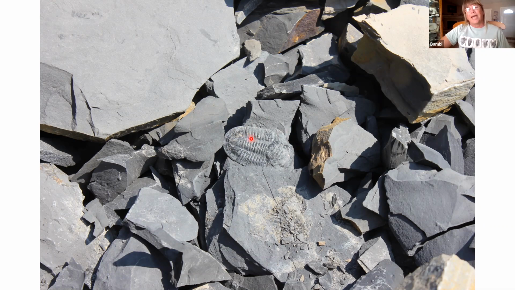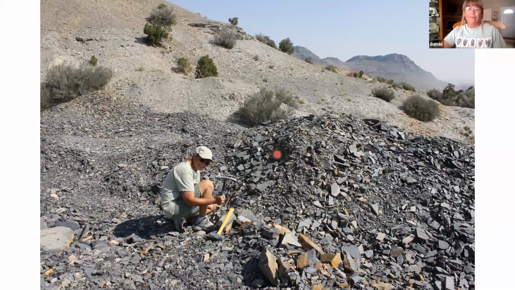It's difficult to capture the pyrite in the picture, but it's those little flakes of white that you see there. And then this is me in the pile that he told me to dig in, finding that trilobite. I have a hammer here. I'm also just looking around, trying to find them in this slate. It's all in this slate.